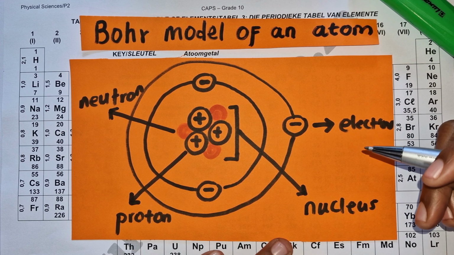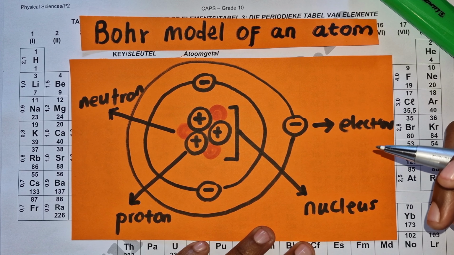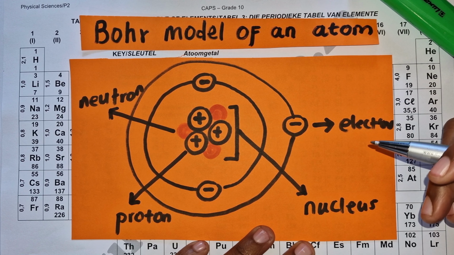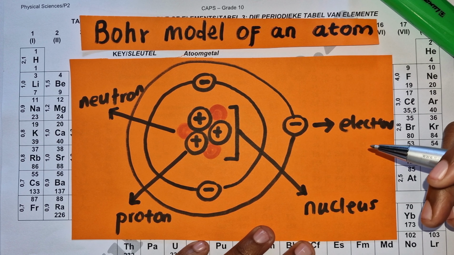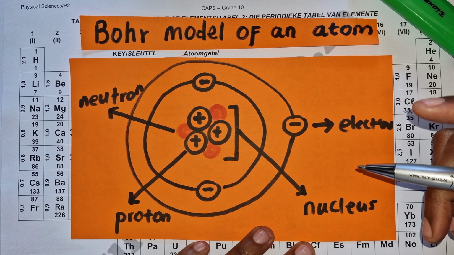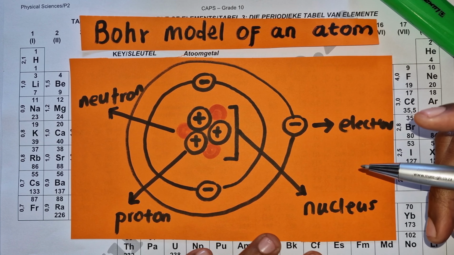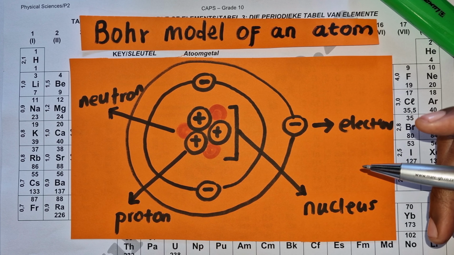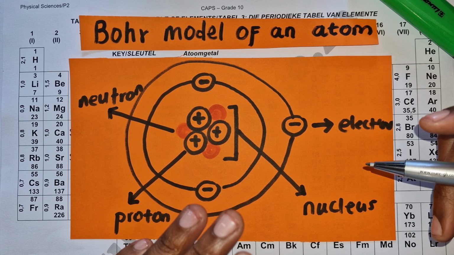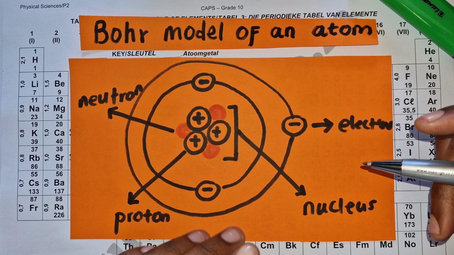Many models have been proposed by scientists about the structure of an atom. This tells us that scientists were and are interested to know what atoms look like. But why on earth would scientists want to know what atoms look like?